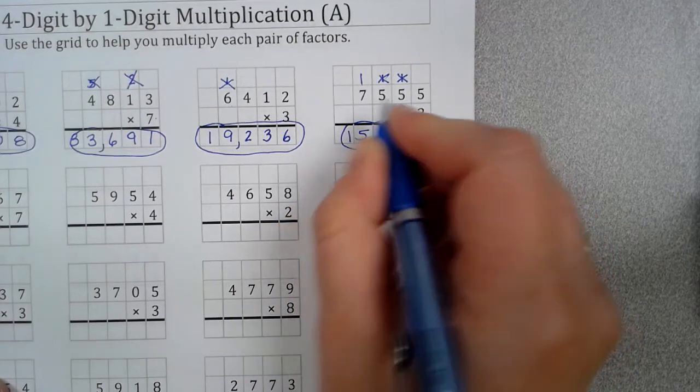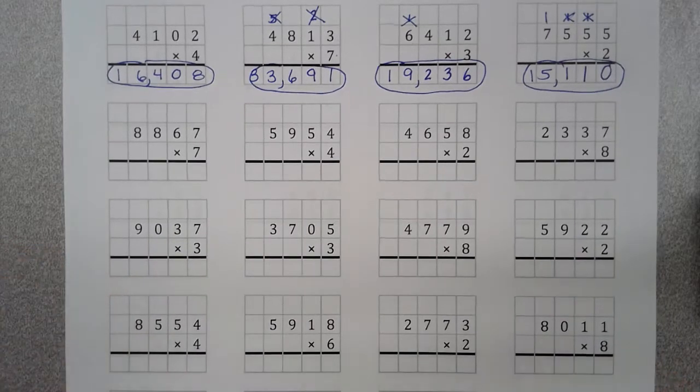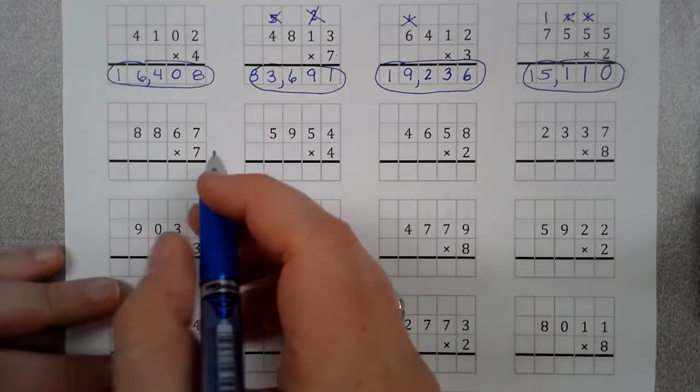Okay, you see, it's just repetition, guys. It just takes time and it takes practice. Every single day, 15, 20 minutes, multiplication facts. That's all it takes. And it takes just getting into the pattern of doing this and making sure that you're regrouping and that you're adding the numbers in.